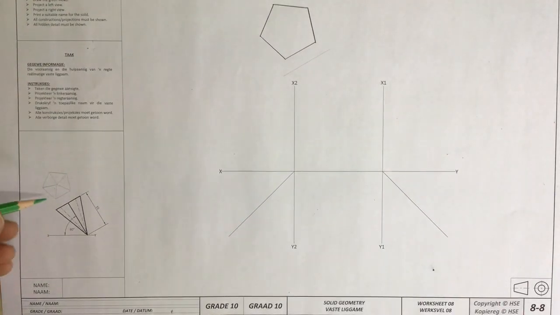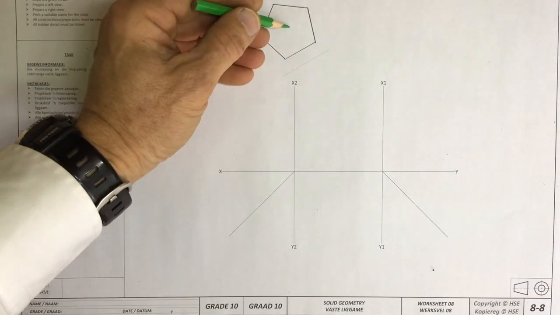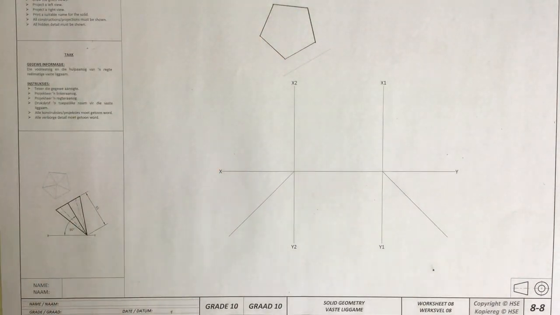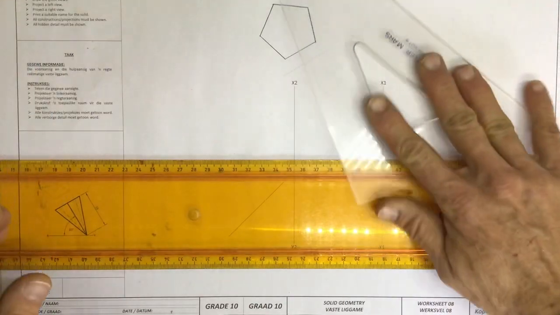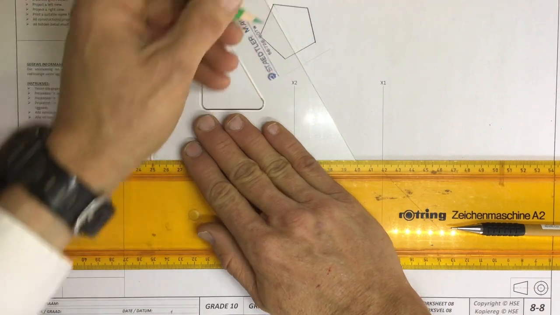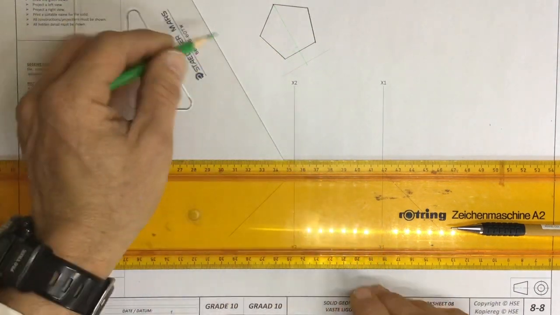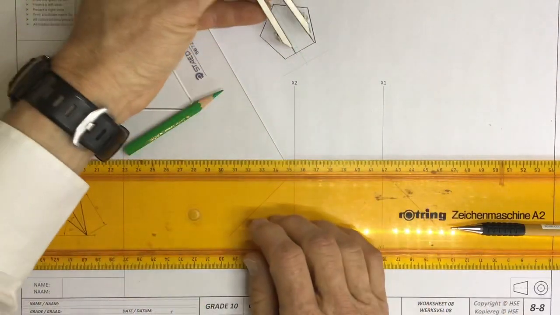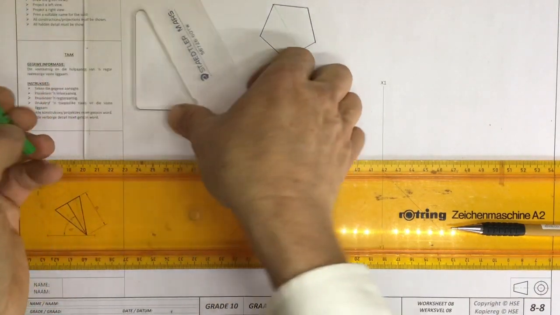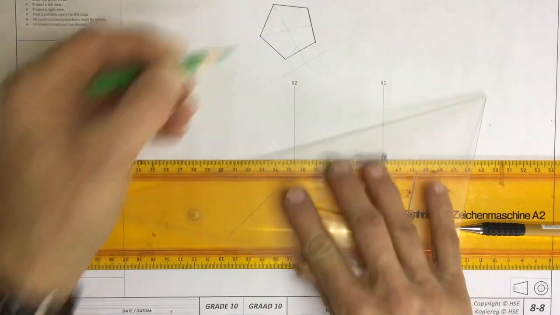The solid geometry for this pentagonal pyramid. First of all, I need to find the center of the given pentagon over here. How do I go about doing that? Well, step number one, take a line going down at 90 degrees from that corner, through that line over there, and then take this measurement from there to there, and transfer it onto any of these other lines and take a line going from the corner of the pentagon across. You will see that I will have found the center of my pentagon.